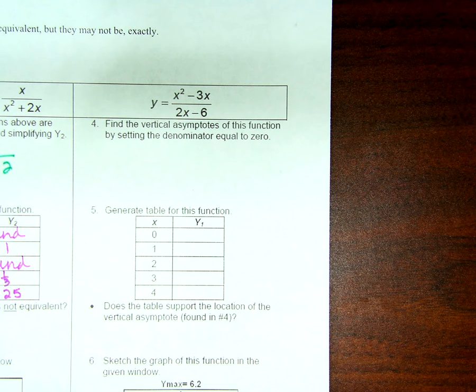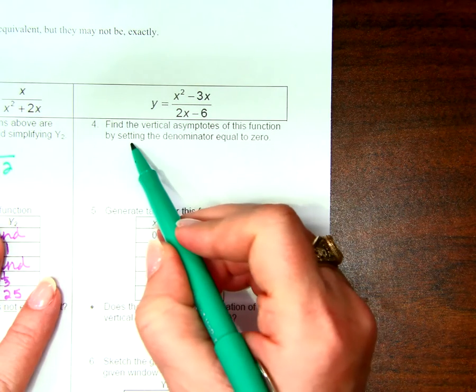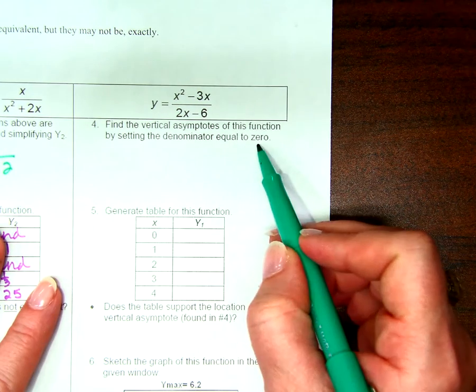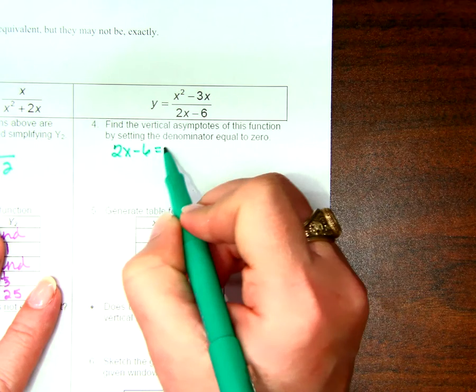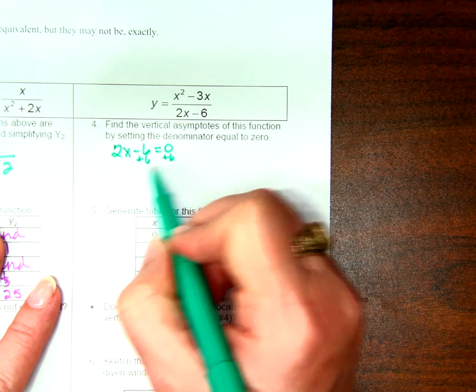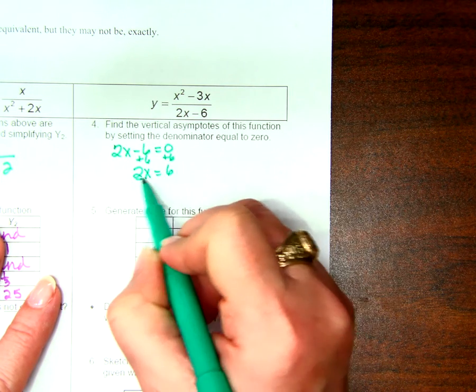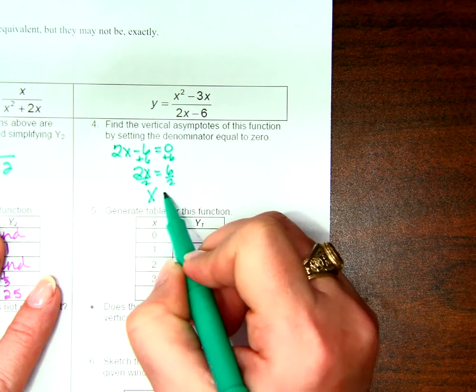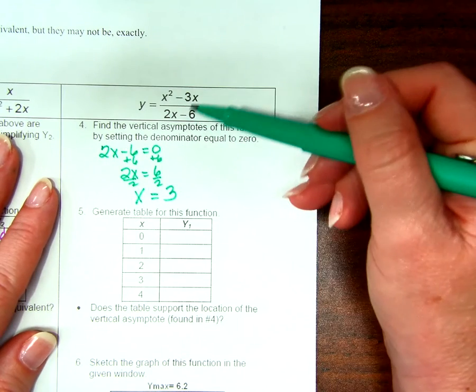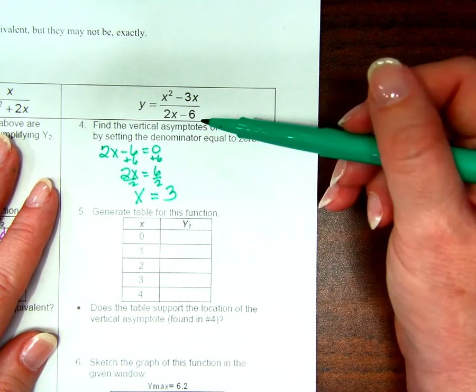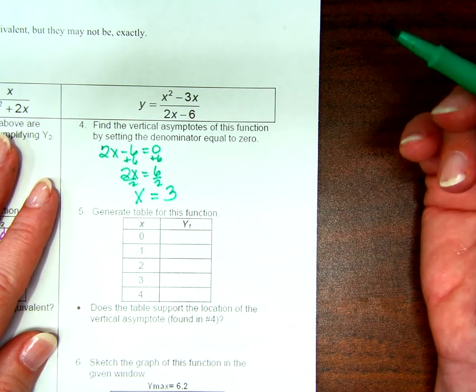Okay, so there's 2 ways you could know. First of all, we worked on this yesterday quite a bit. You know you just set the denominator equal to 0. The other way is that it literally says right there. Right? So 2x minus 6 equals 0. Add 6 to both sides. 2x equals 6. Divide both sides by 2. X equals 3. So in this problem, we think there's a vertical asymptote at x equals 3 because we set the denominator equal to 0, right?